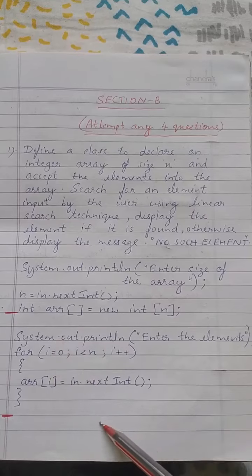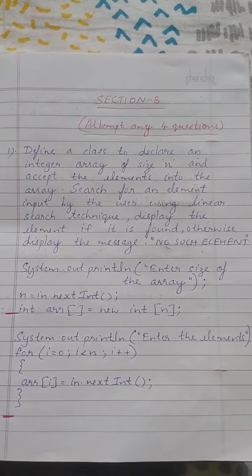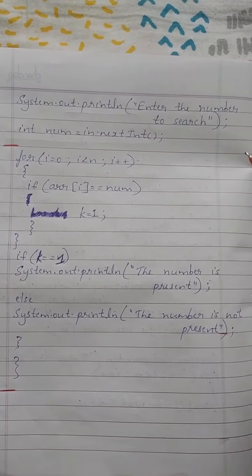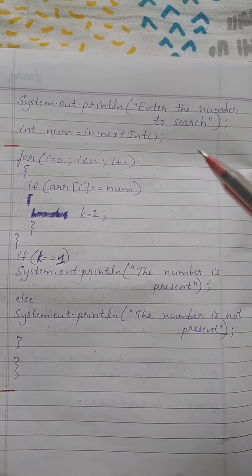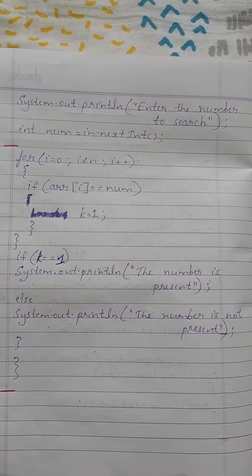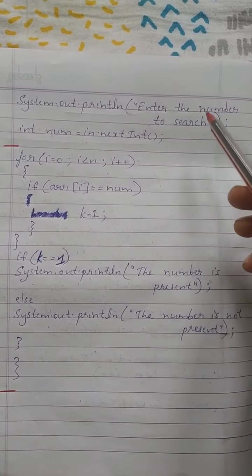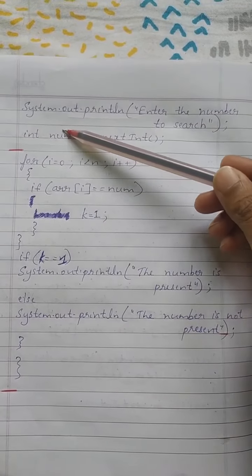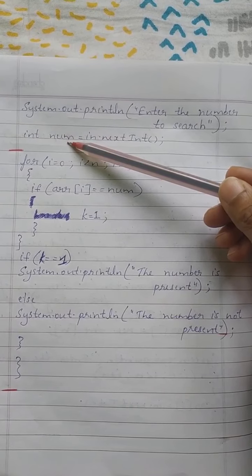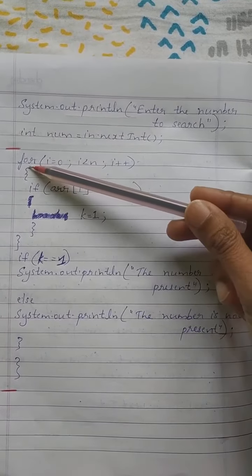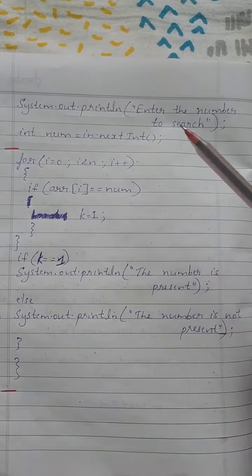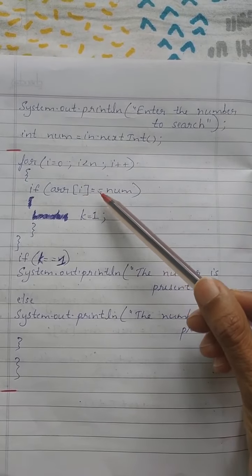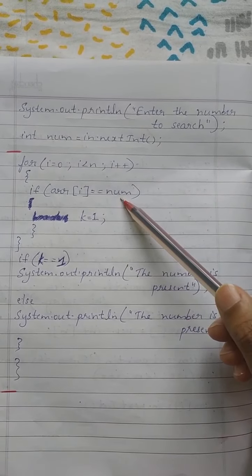So this is your first module. And it is a searching program. We need to search a number, right? So we need a number to be searched. I am storing that number in the num variable. And next module, I am opening the for loop again, and I am checking whether each element matches with my searching number.